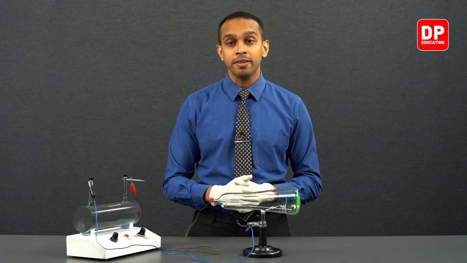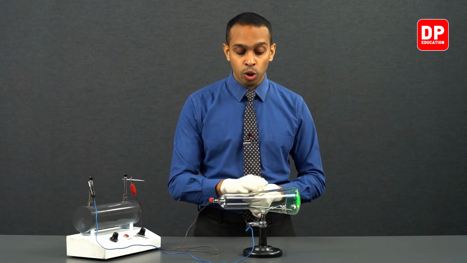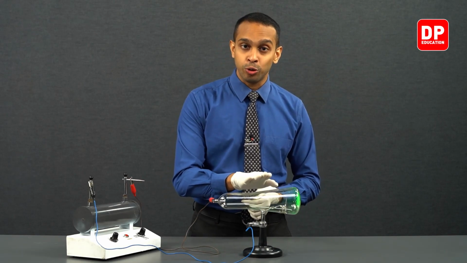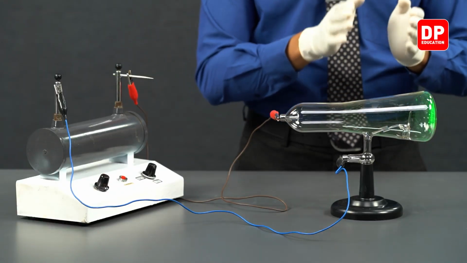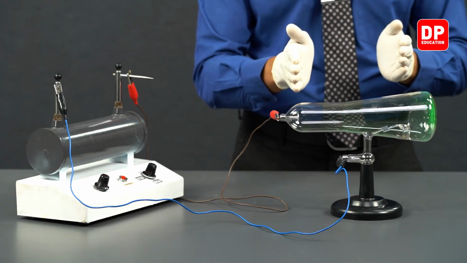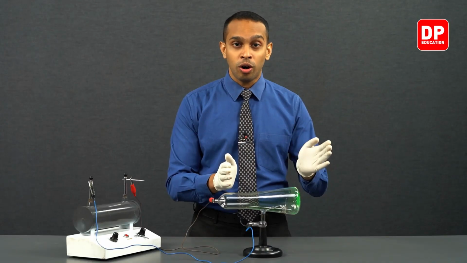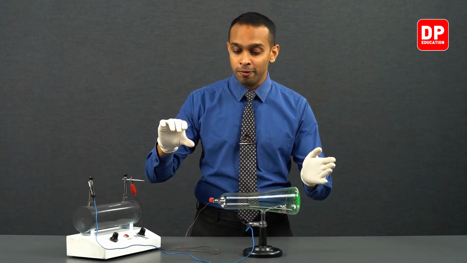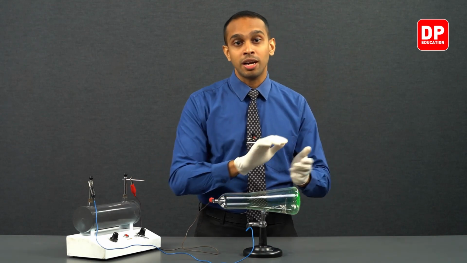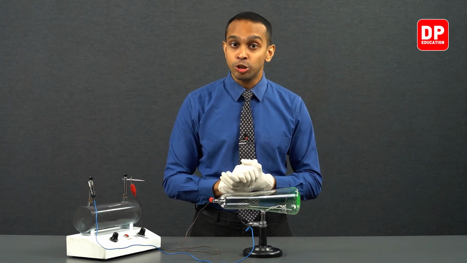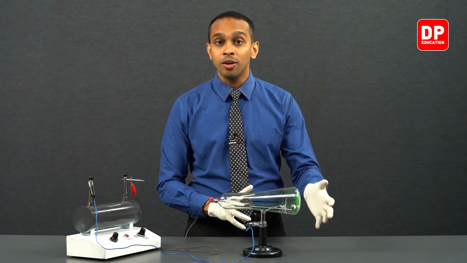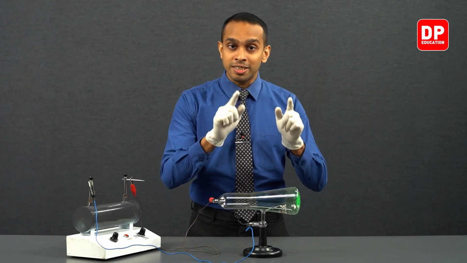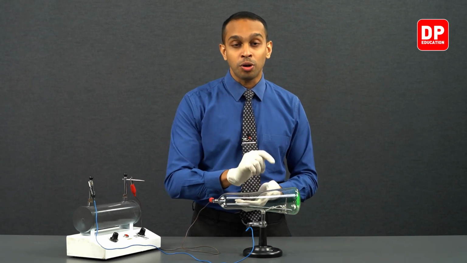And we have a metal cross lowered inside this cathode ray tube. We can raise it up and place it right in between the cathode and the back end of the cathode ray tube. So if the cathode rays are traveling in a straight line, it should cast a shadow at the back end of this cathode ray tube in the shape of this cross.